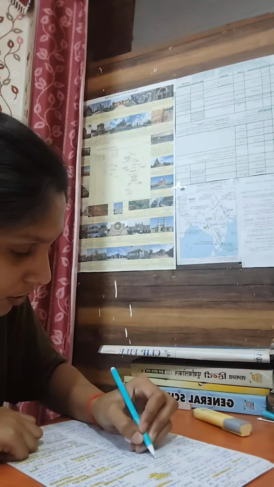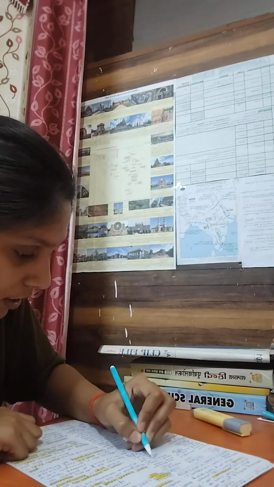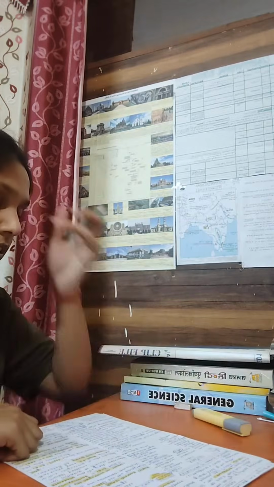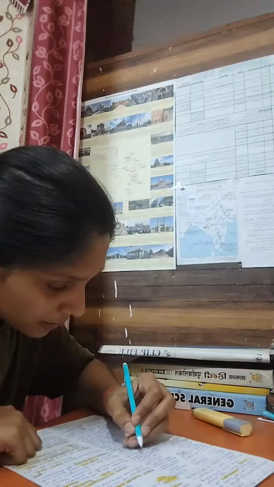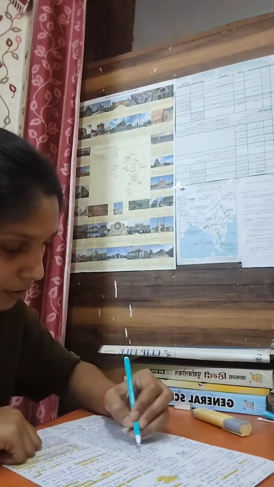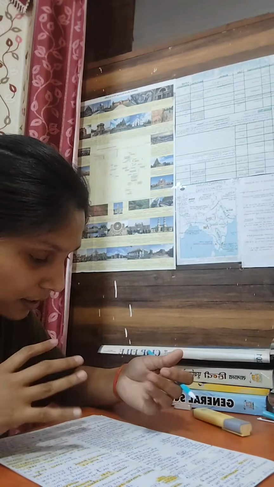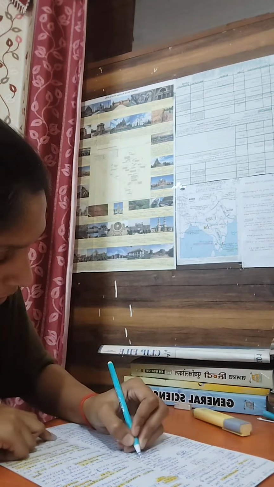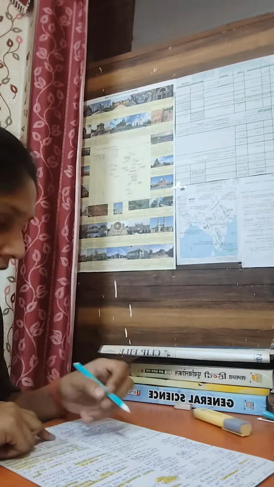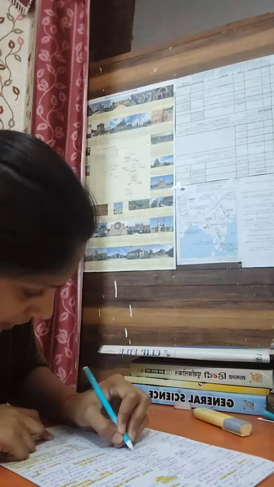Crust is thicker in the continents and on the ocean floors. The crustal layer is of lighter density as compared to the interior layers. It is the thinnest of all the layers.